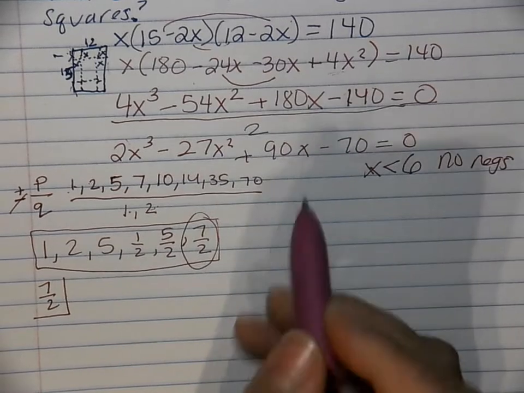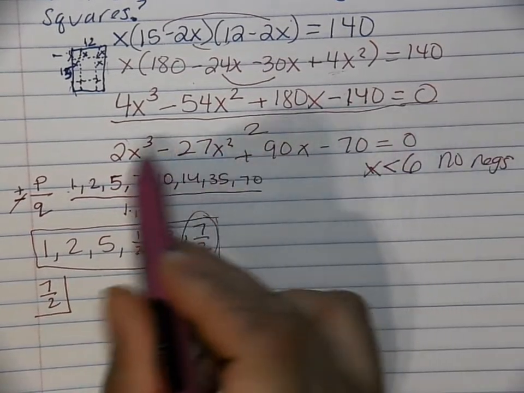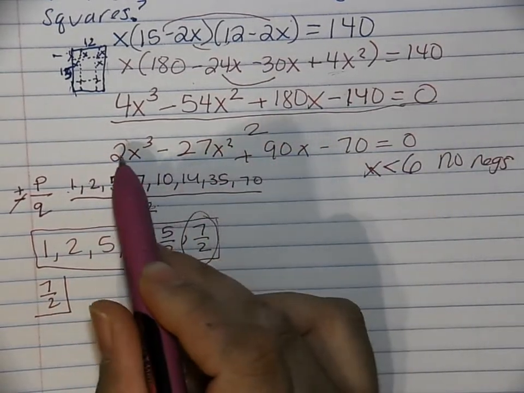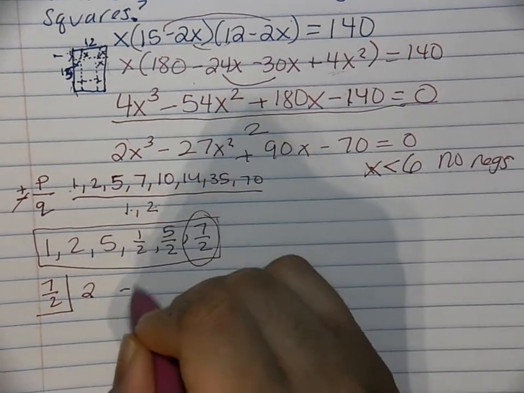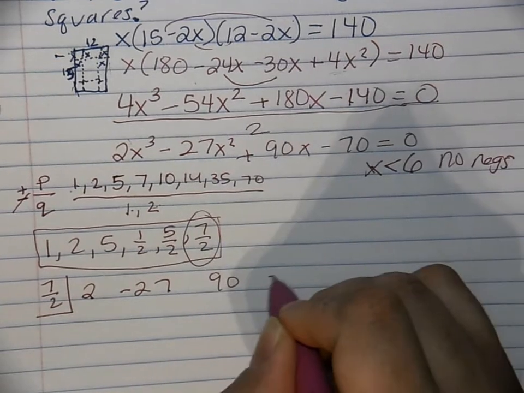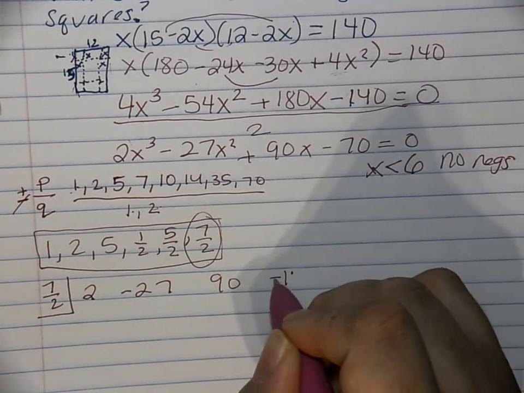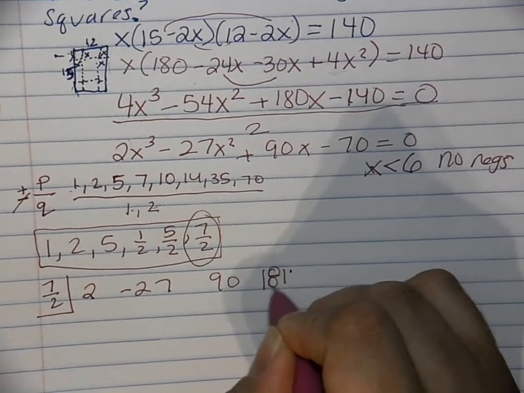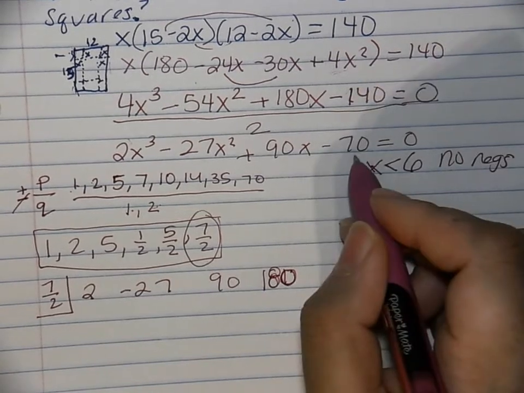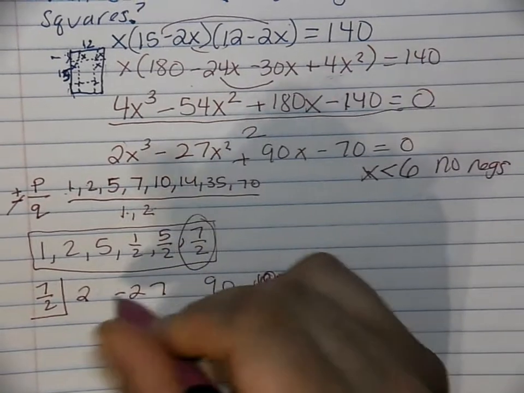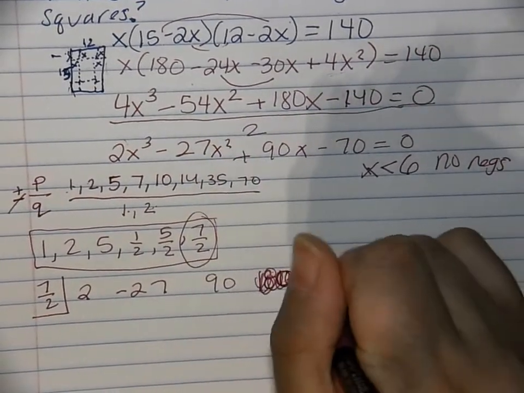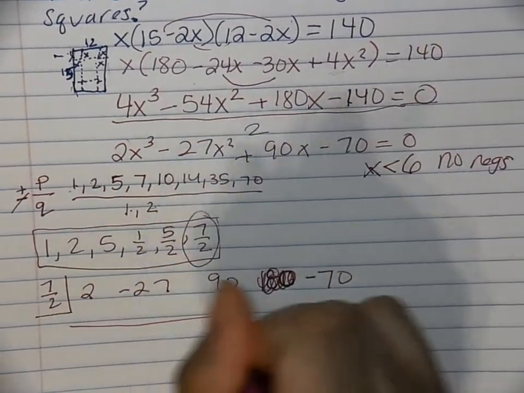So 7/2 with this original, you can use the one equation that we did after we divided by 2. So it's a little bit smaller numbers. So we have 2, negative 27, 90, and then finally negative 70. And then let's go ahead and get started here.